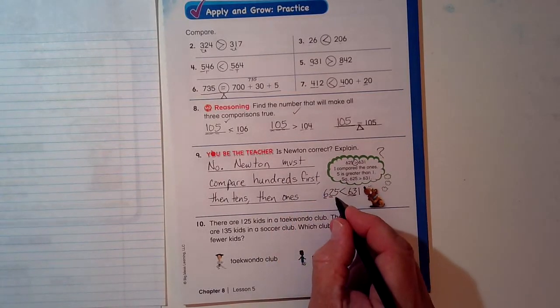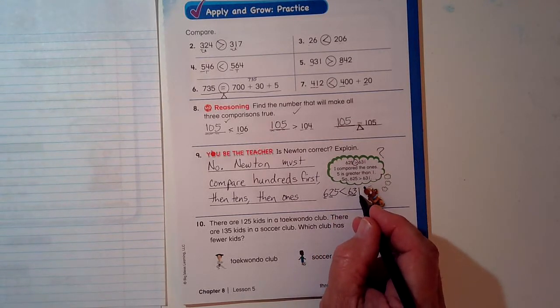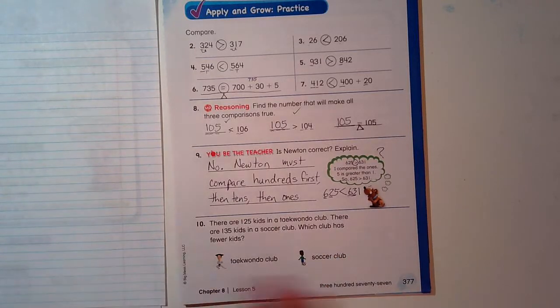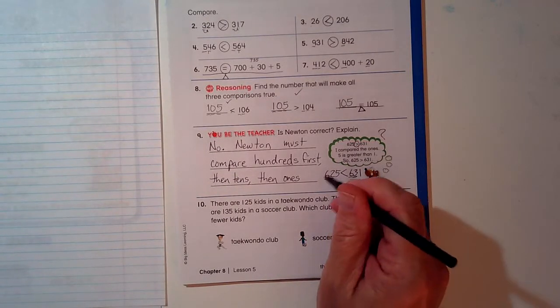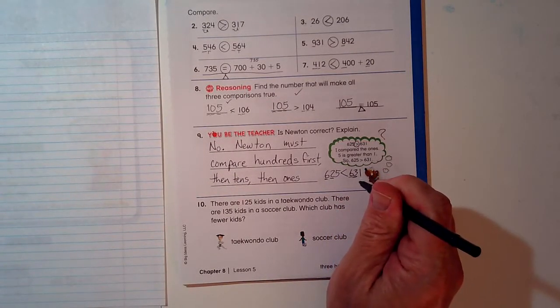He did it the wrong way. Okay? Doesn't matter if you had 9 ones, which is way bigger than 1 one. It doesn't make a difference. I want to know how many hundreds there are, then tens, then ones.